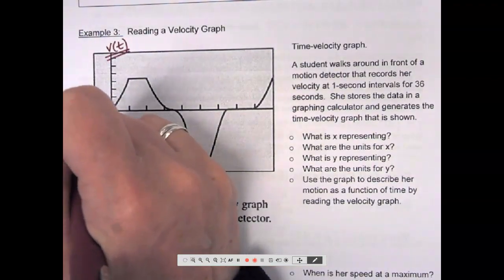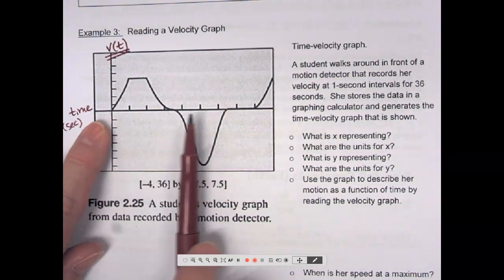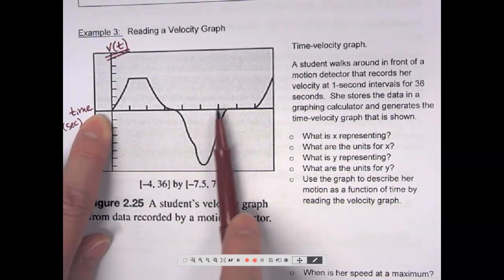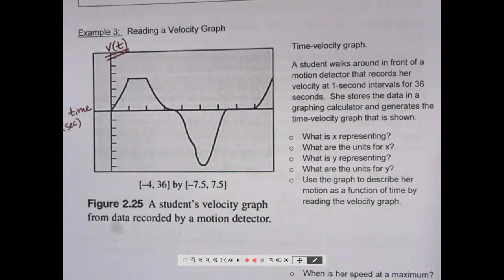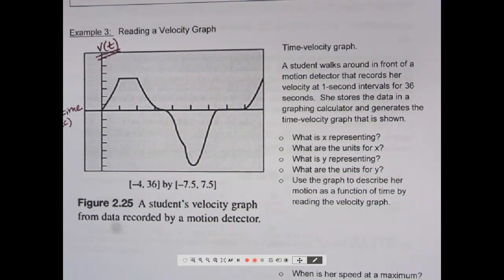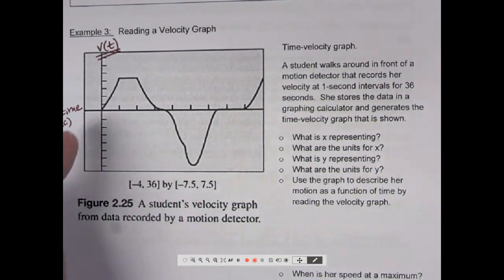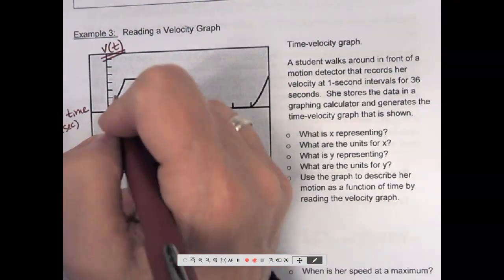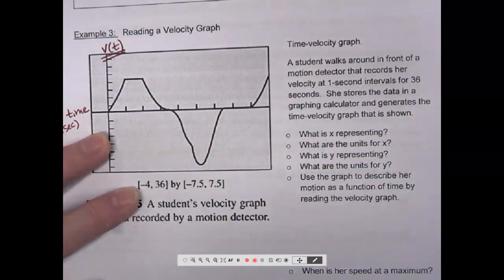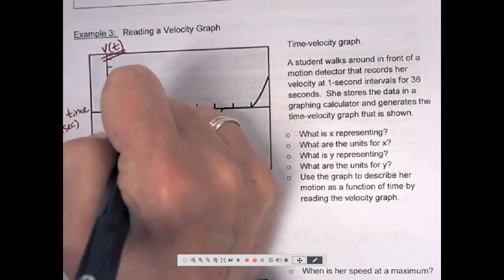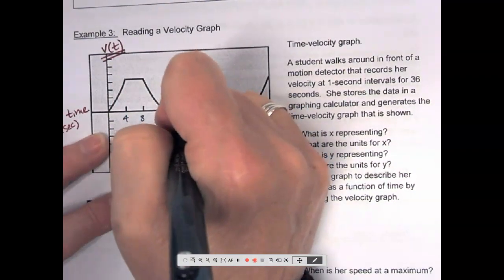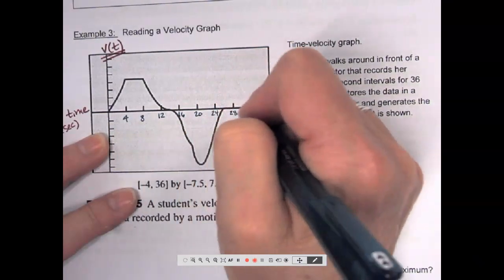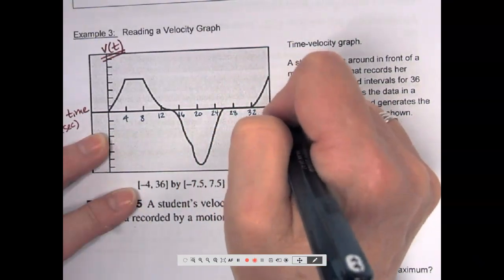This is time in seconds. If this goes from 0 to 36, how much is each tick mark? 1, 2, 3, 4, 5, 6, 7, 8, 9. Into 36 is 4. So let's mark that. 4, 8, 12, 16, 20, 24, 28, 32, 36 seconds.